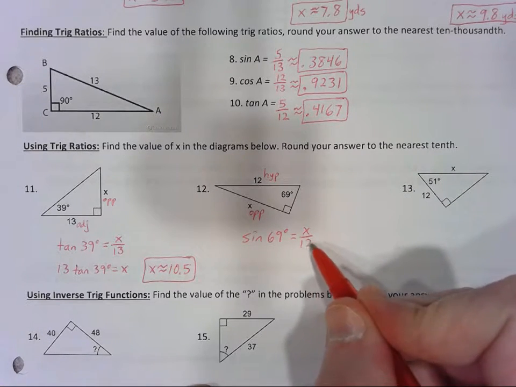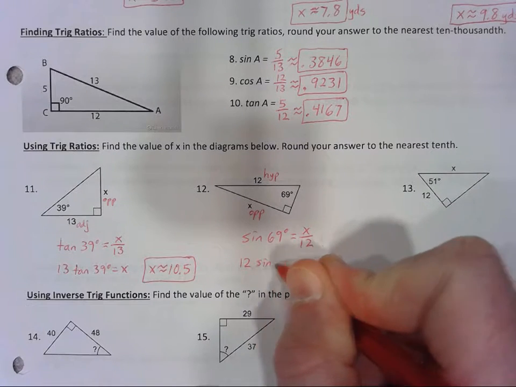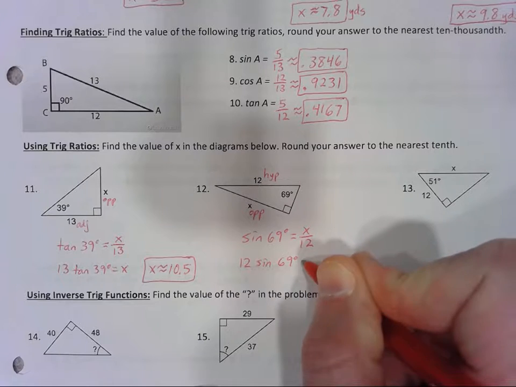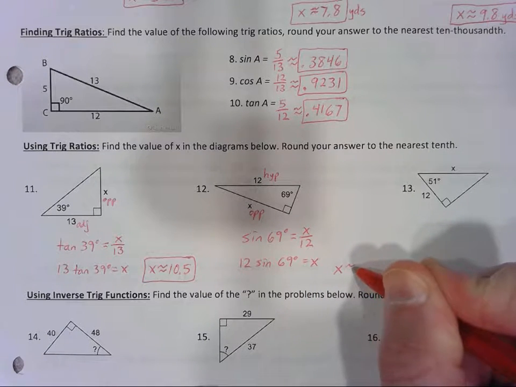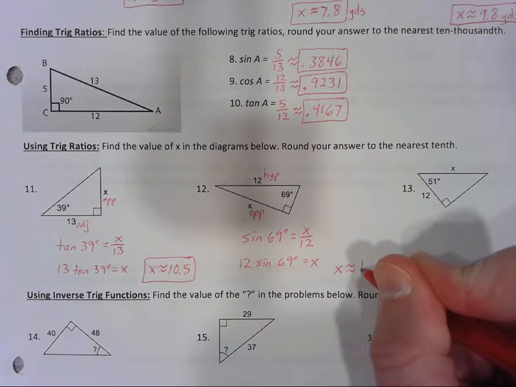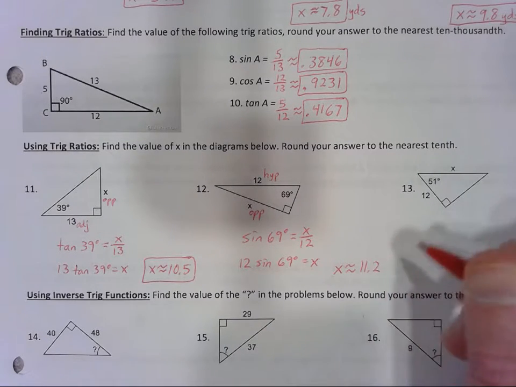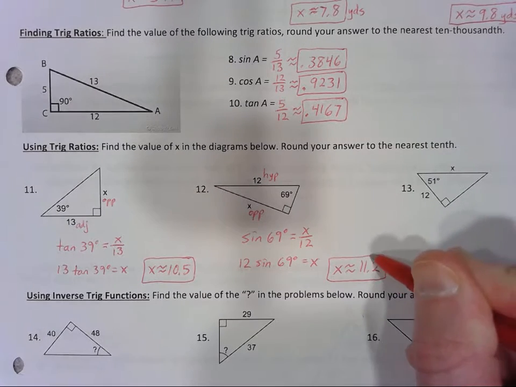Whatever number's on the bottom, multiply over to the other side. 12 sine of 69 equals x. And so we type this into the calculator. 12 sine of 69, 11.2. No label with the 12, so just 11.2.